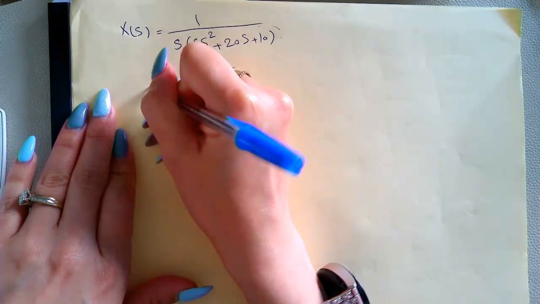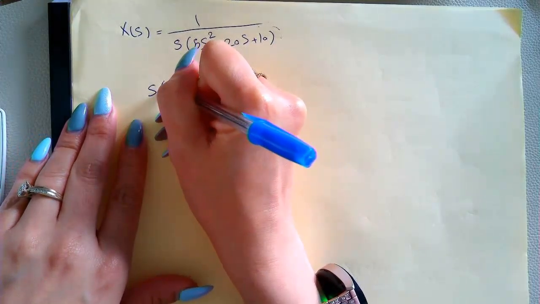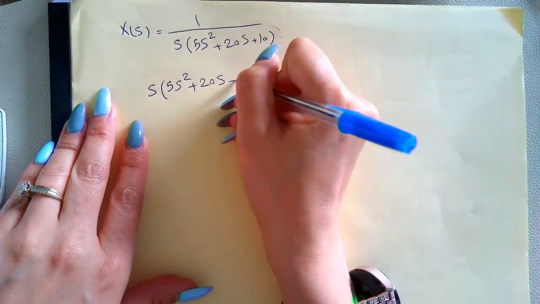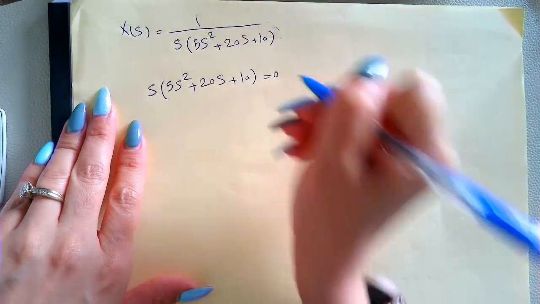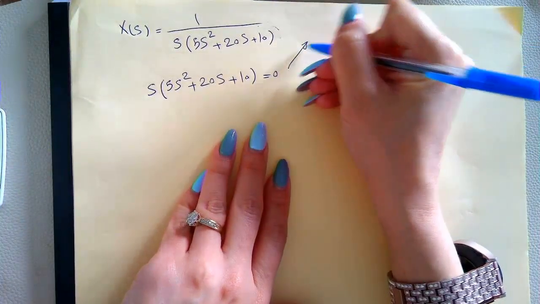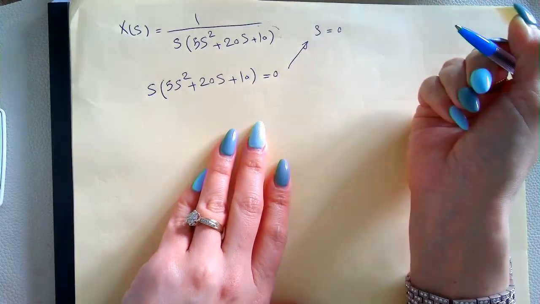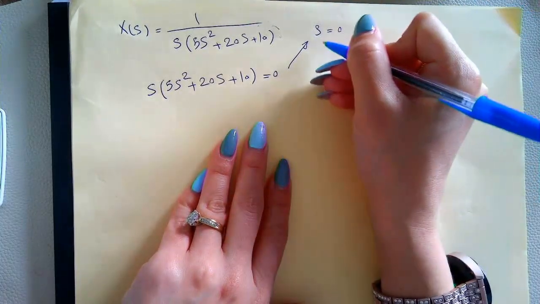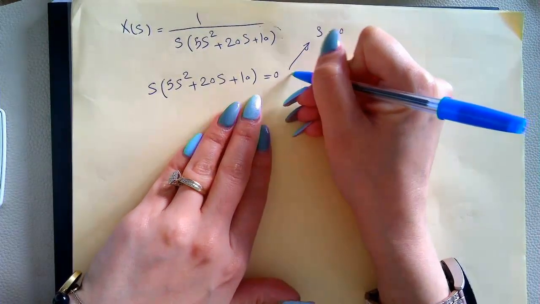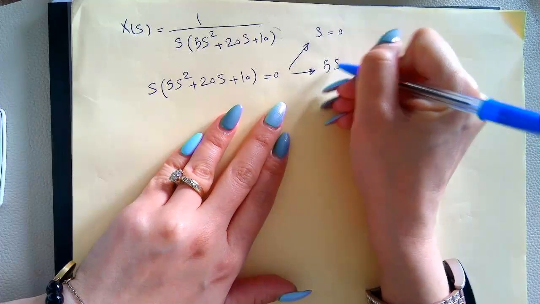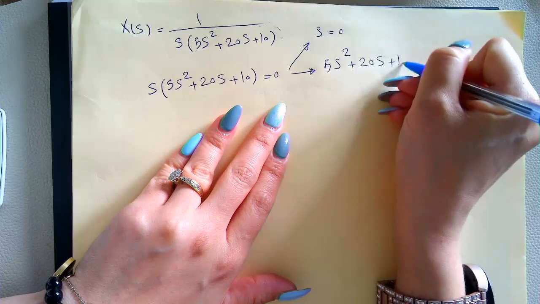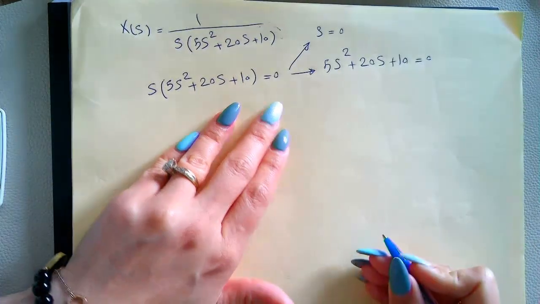So I'm going to put s multiplied by 5s squared plus 20s plus 10 equal to 0. Right away, one thing that comes out of that is that s is 0. That's one of the options. Another option would be that 5s squared plus 20s plus 10 is 0.